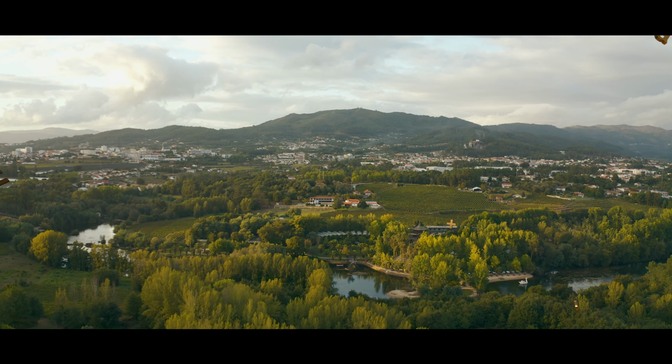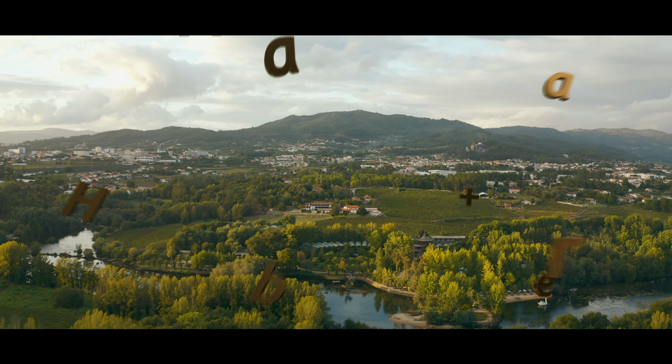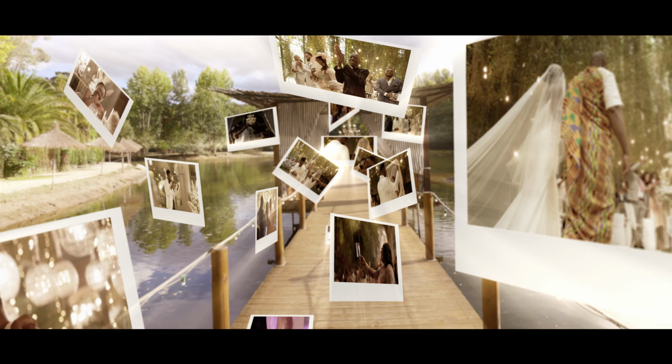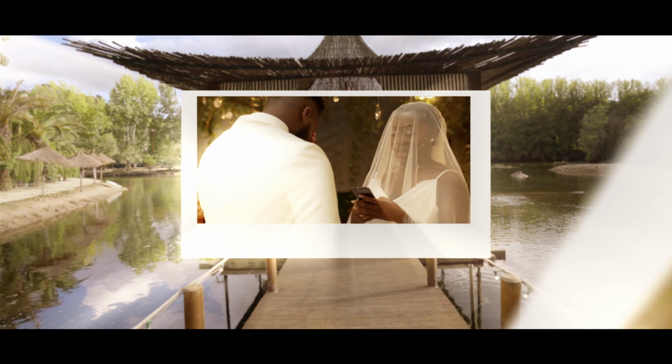But with that being said, this video is just a little breakdown tutorial of one of the effects that I put into that video, which was walking through the Polaroids. I don't know if you've seen the wedding video that I put up. If you haven't, don't worry about it, you can still learn the effect.